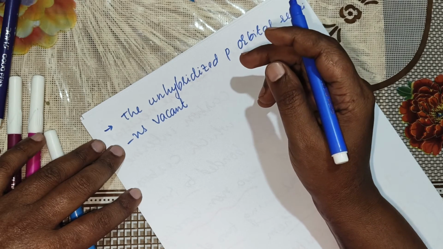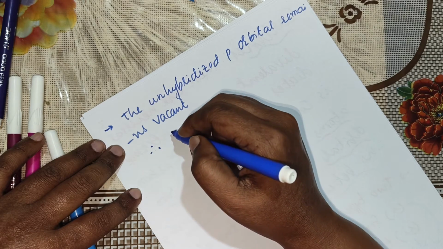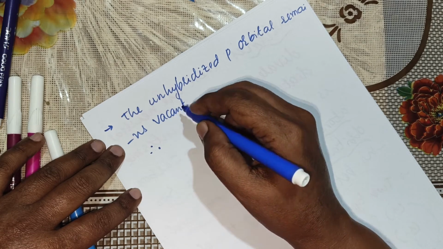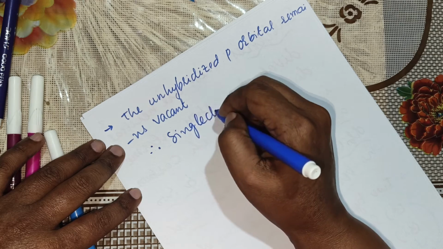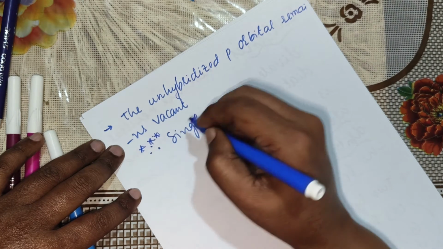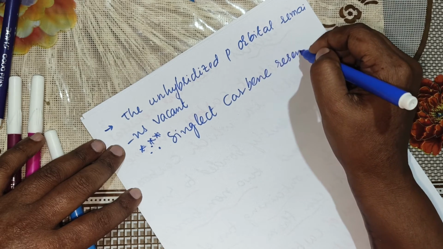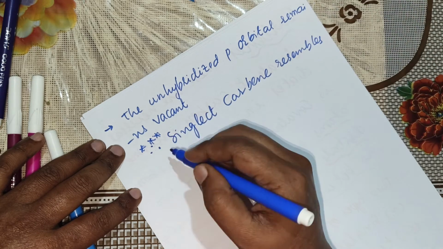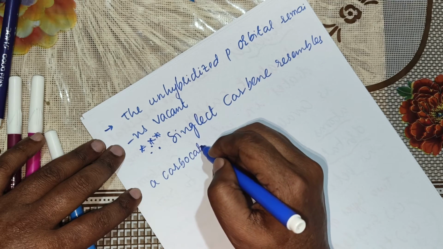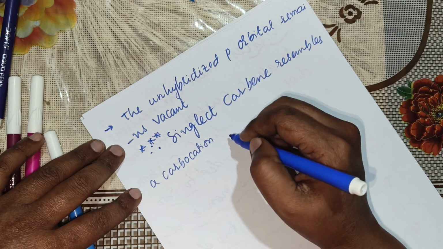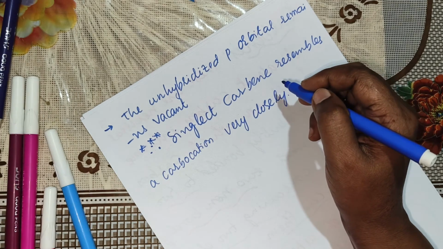Therefore, what we can conclude from this is that singlet carbene resembles a carbocation very closely. It's an important point.